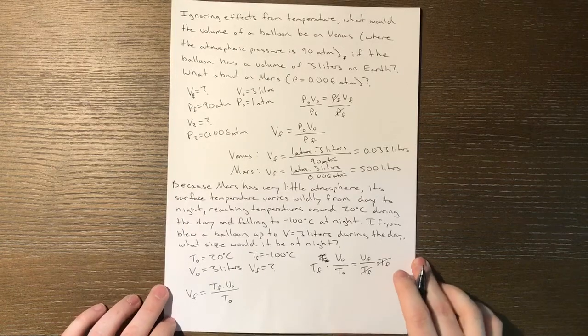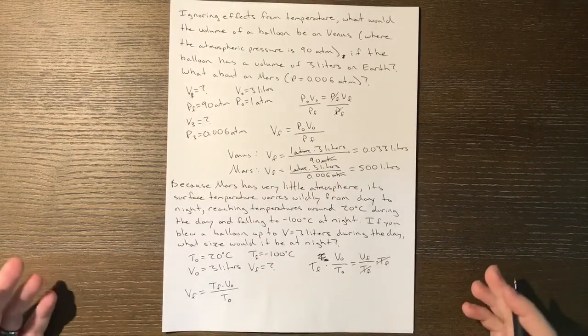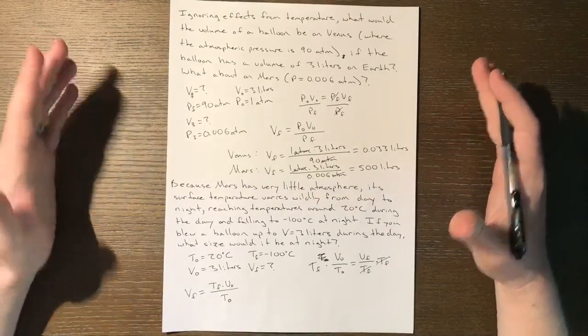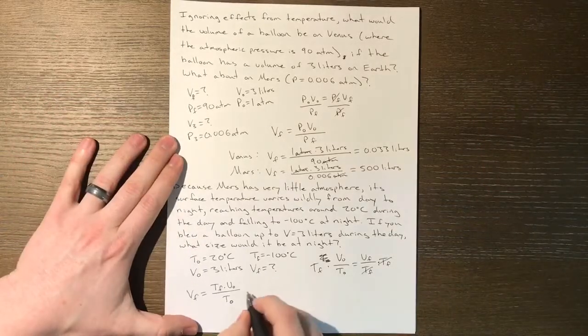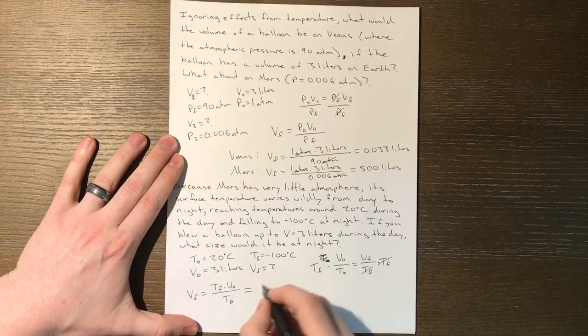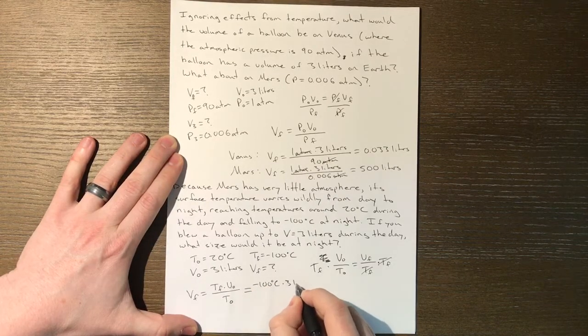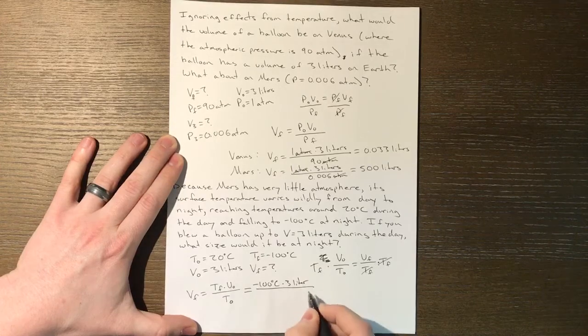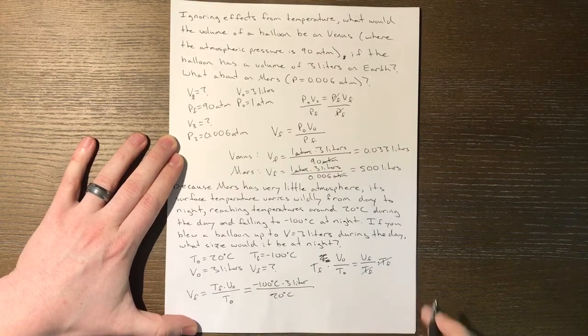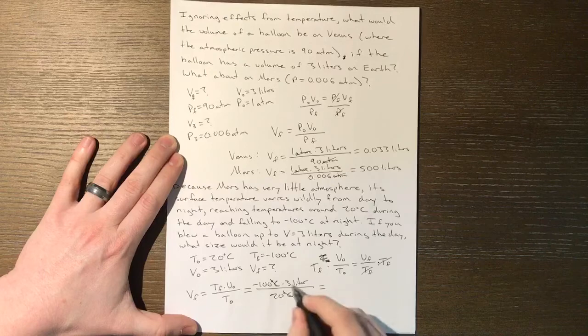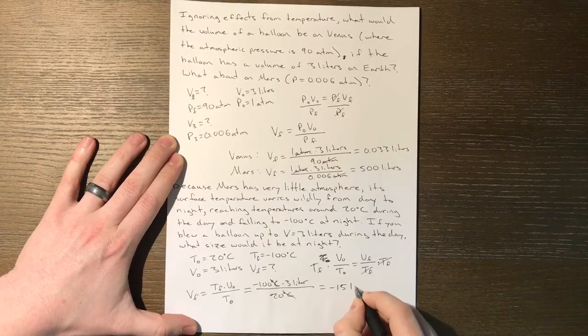Now, I'm about to make a mistake here, so hopefully you will learn from my mistake. I'm going to walk right into it. Some of you might already be screaming, no, don't do it, because you might see what I'm doing wrong, but let's plug in some numbers. T final, negative 100 degrees Celsius. V initial, 3 liters. We divide by T initial, 20 degrees Celsius. Well, what's going to happen? I see degrees Celsius canceling with degrees Celsius. I've got negative 100 divided by 20 is negative 5 times 3. I get negative 15 liters.